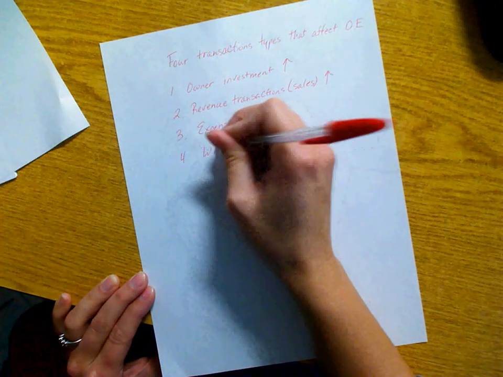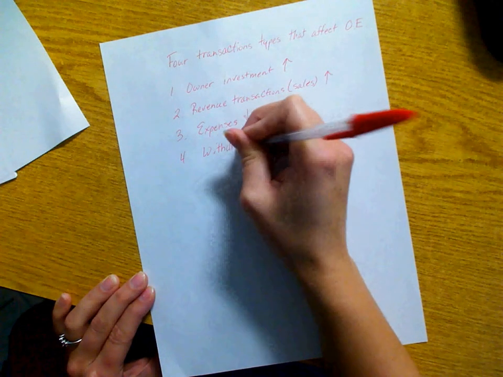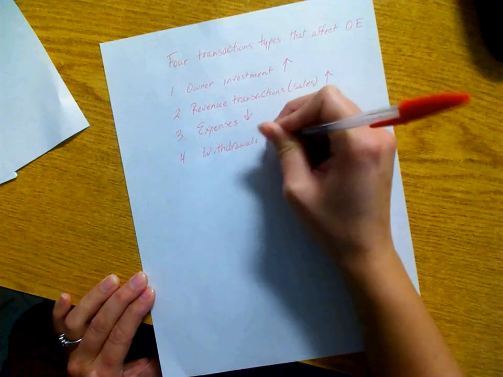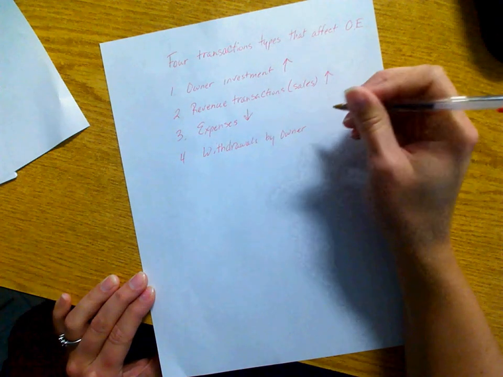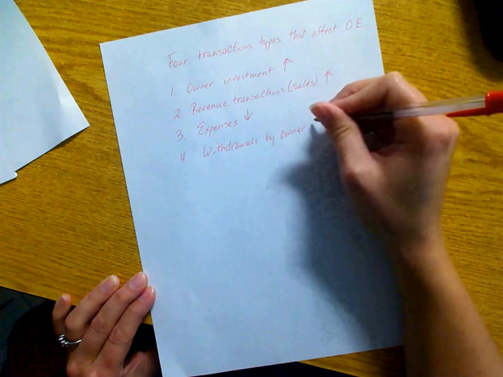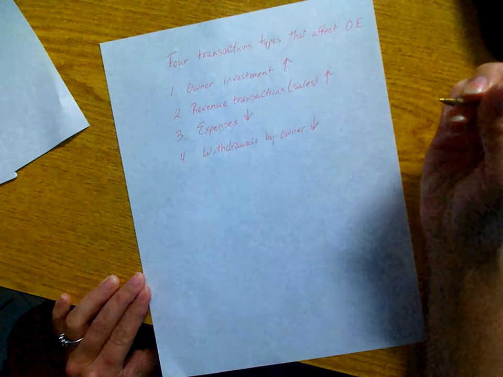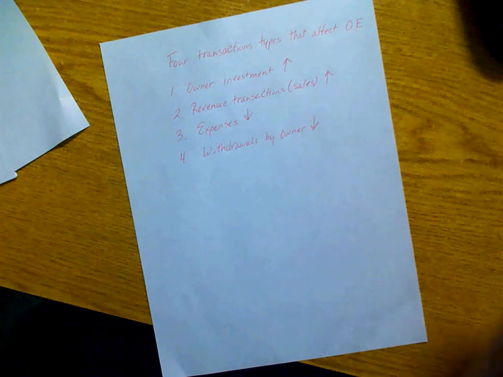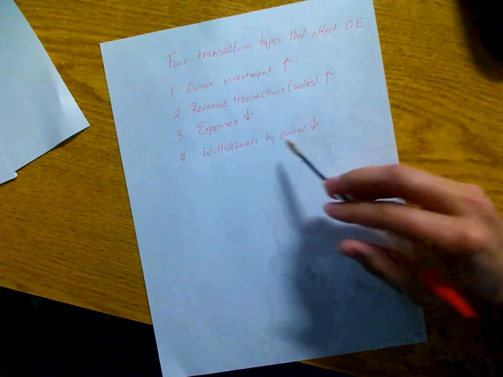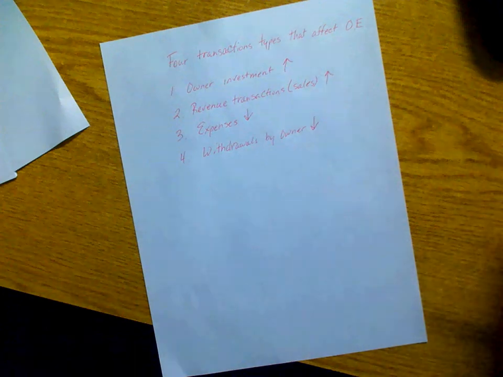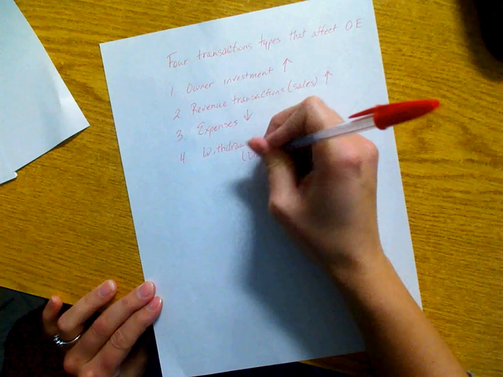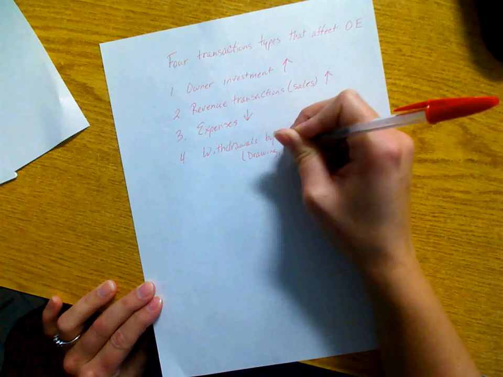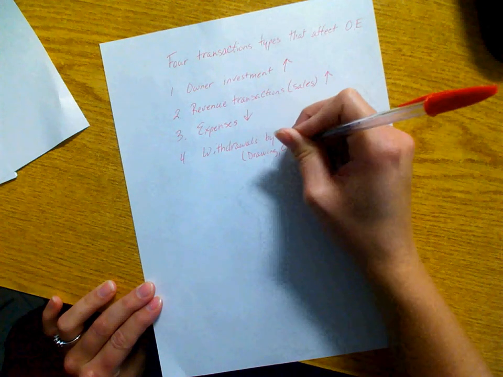And then we have withdrawals by the owner. Is that going to make it go up or down? Down, right? Because while the owner technically still has that money, they have it for personal use, remember? And so we're just thinking business book-wise, owner's equity is going to go down. The account for withdrawals is actually going to be called drawing, comma, and then we're going to have the owner name.